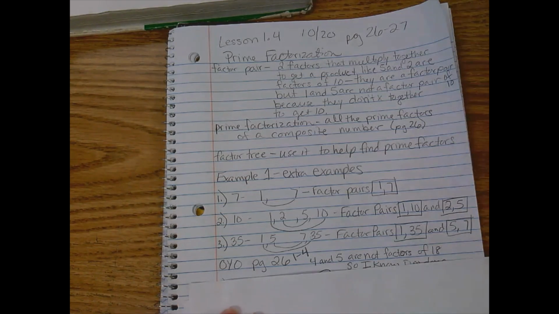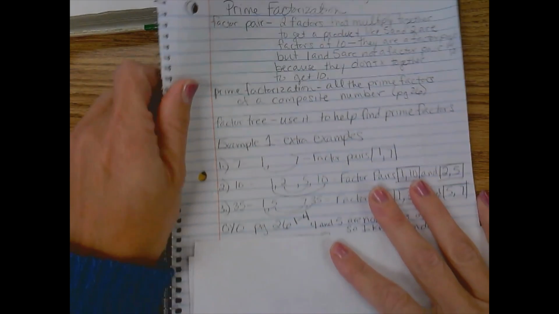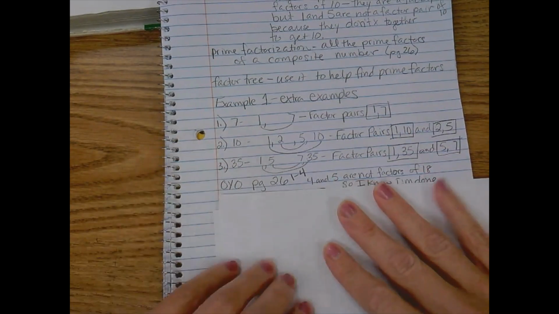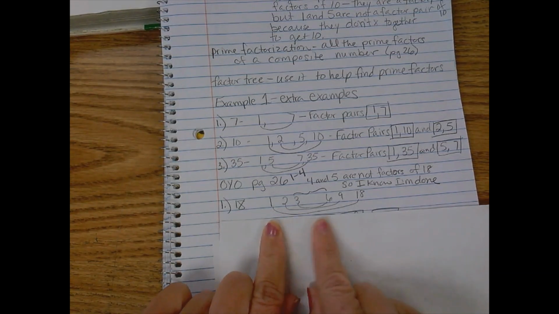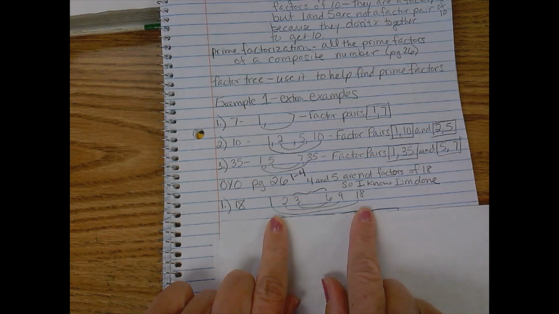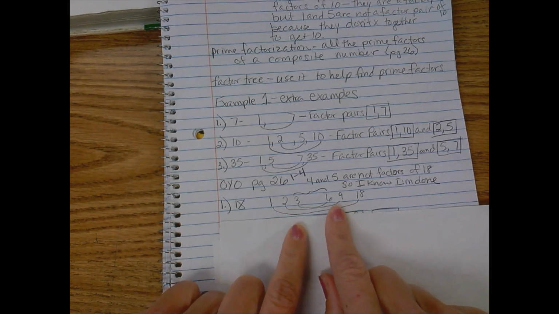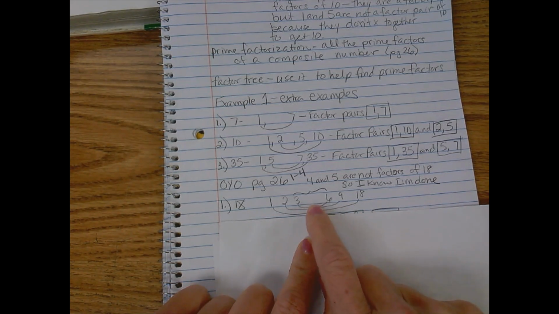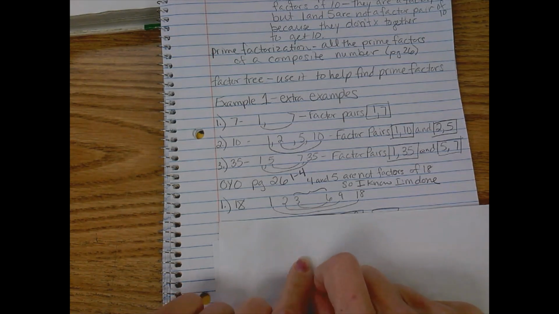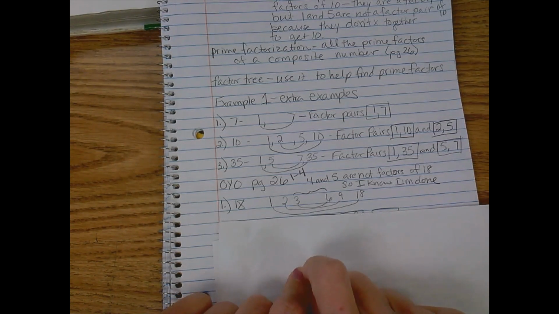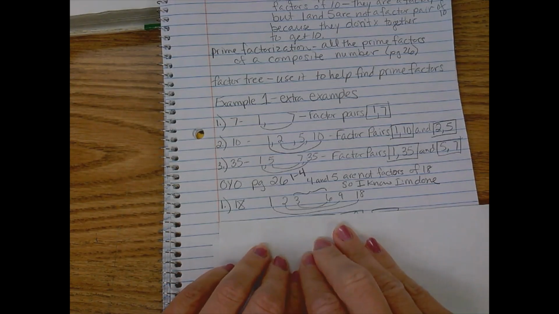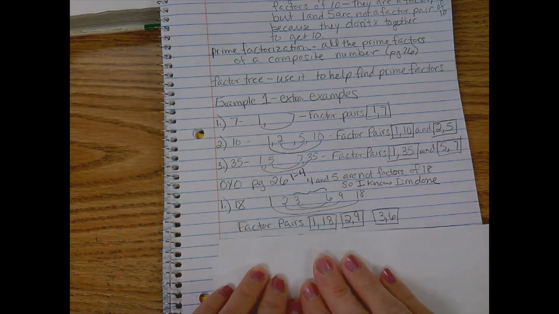Oh, it's so nice to have you back. I hope you had success writing down some factor pairs. Let's go ahead and look at what your factor pairs are. So for 18, I know that 1 times 18 is 18, 2 times 9, and 3 times 6. So I knew that I could stop after 3 because 4 and 5 are not factors of 18. That's how I know that I'm done. Because when I start repeating myself and saying 6 and 3 are factors and 9 and 2 are factors, that's when I know that I've found all my sets. So there's my factor pairs, 1 and 18, 2 and 9, and 3 and 6.